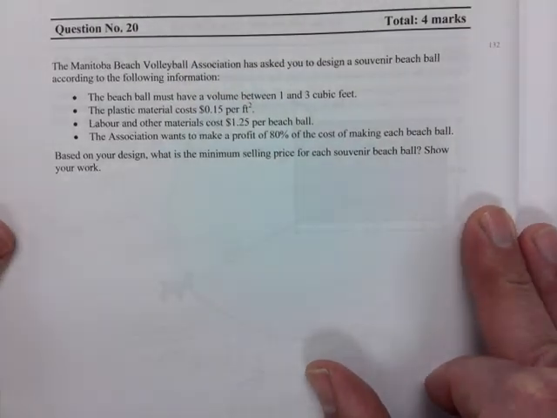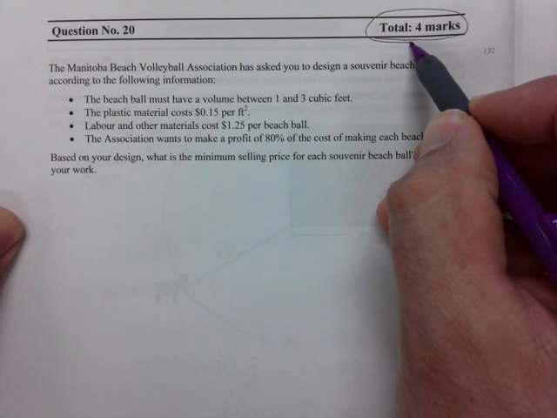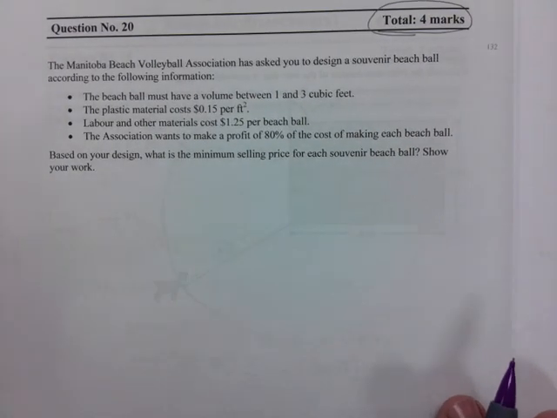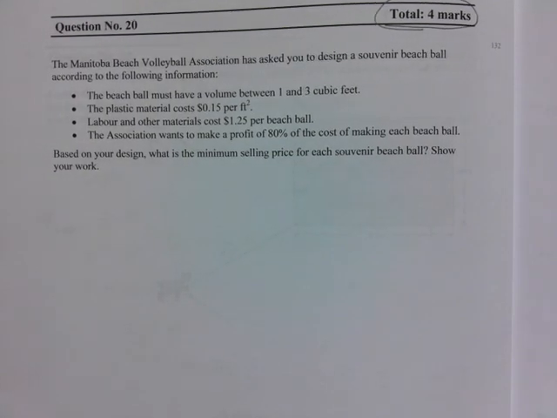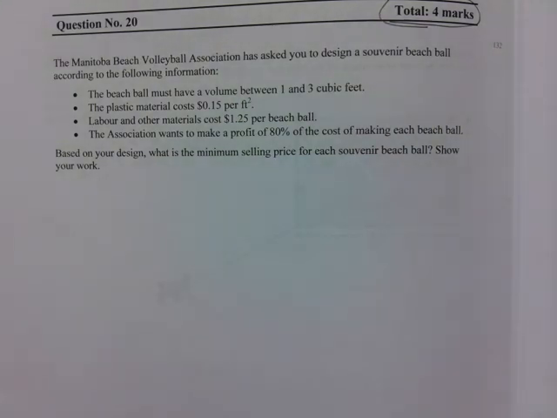And here are some of the options questions. Okay, this is a total of 4 marks. Keep that in mind for question 20. So Manitoba Beach Volleyball Association has asked you to design a souvenir beach ball according to the following information. The beach ball must have a volume between 1 and 3 cubic feet. The plastic material costs 15 cents per square foot. Labor and other materials are $1.25 per beach ball. And the association wants to make a profit of 80% of the cost of making each beach ball. Based on your design, what is the minimum selling price for each souvenir beach ball? Show your work.